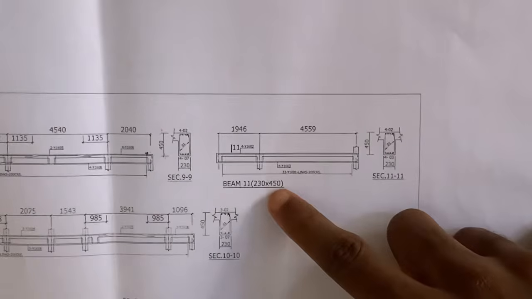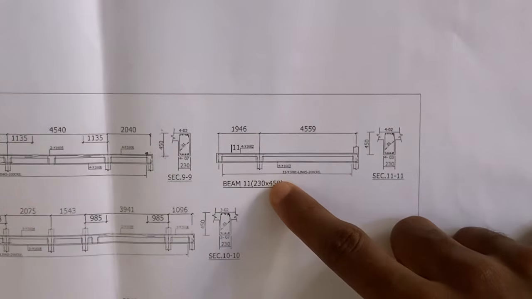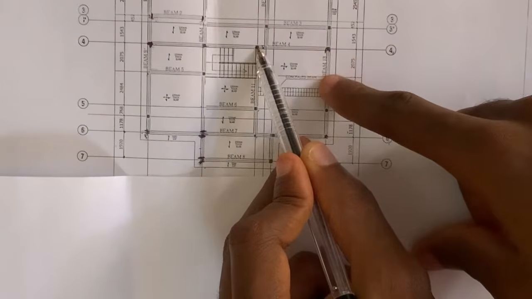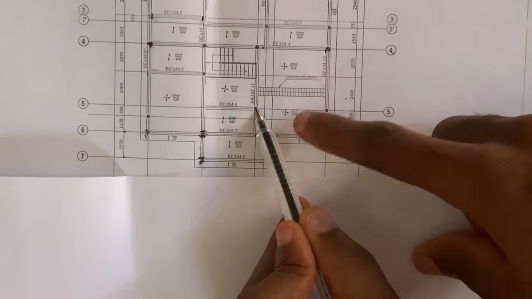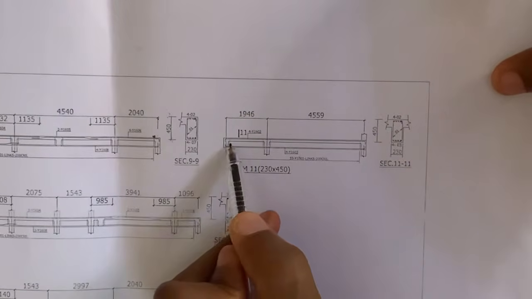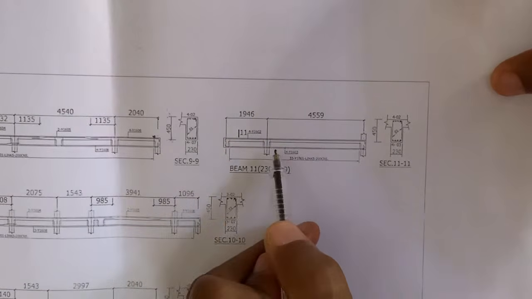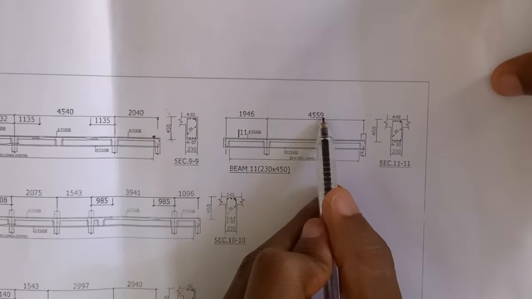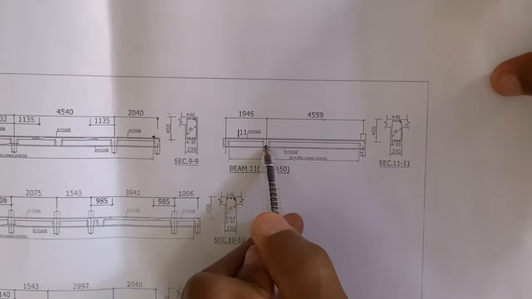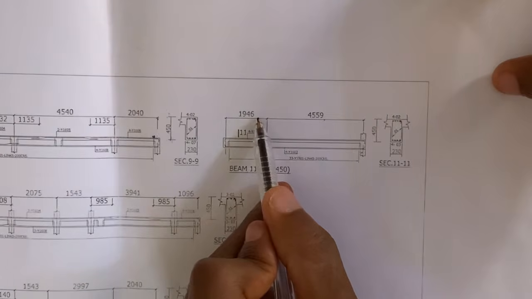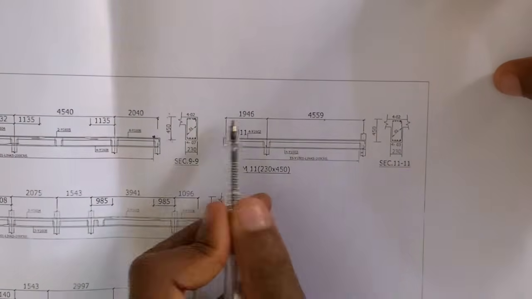So if you look at this drawing, this is beam 11, right? And as you can see, if you pair it with what we have in our drawing, beam 11 is intersecting 2 columns. This column here has been 4, and this column here has been 6, and then it is intersecting this beam here. So if you look at it, you can see that this point here is the point intersecting the beam, and then we have 2 columns. So they told us that from this column to this column is 4,559, and then from the center point of this column down to the center point of this beam intersection is 1,946.